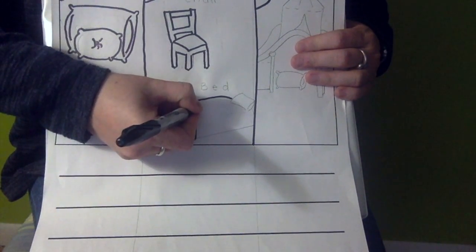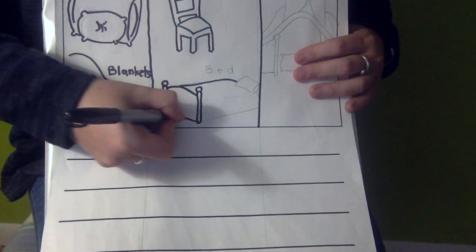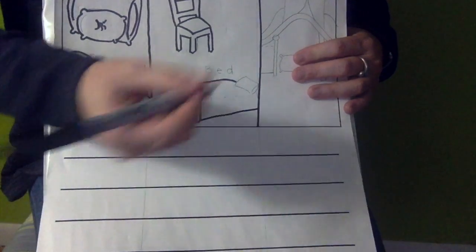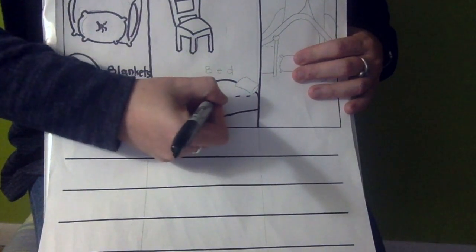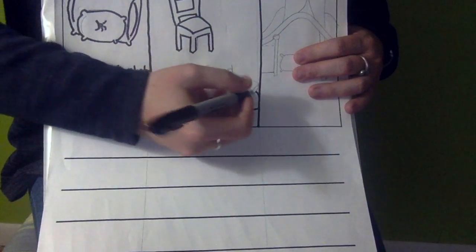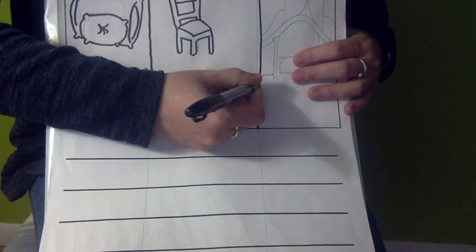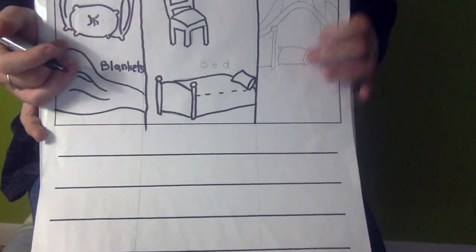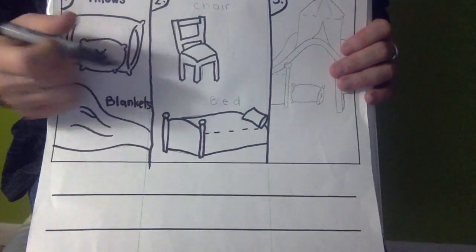You guys will spend a little bit more time in your illustrations. And again, I need to think about what might be important to label here. In this case, I really want to label that this is a chair and this is a bed.